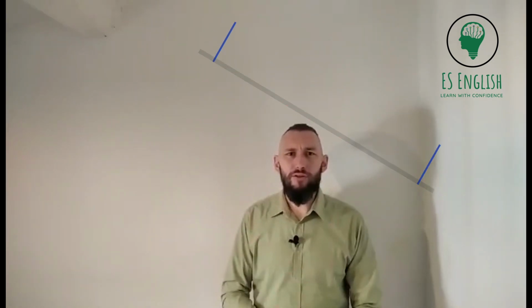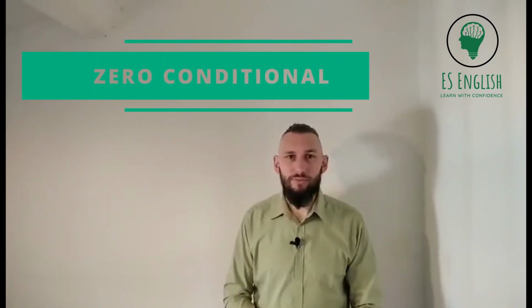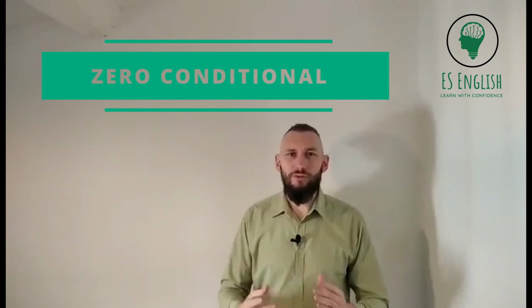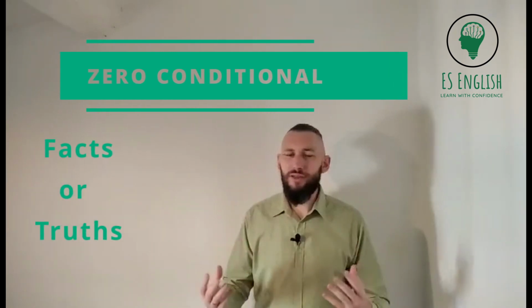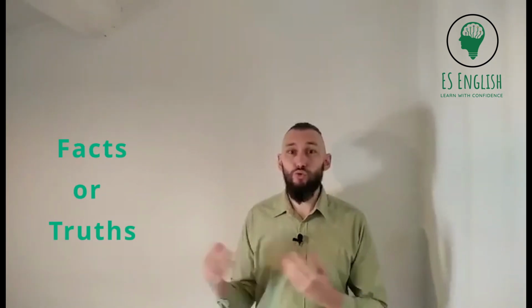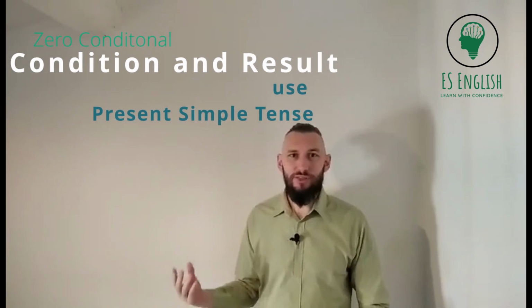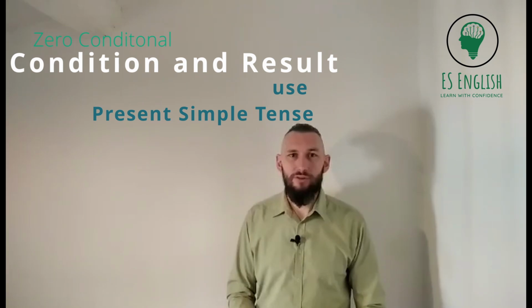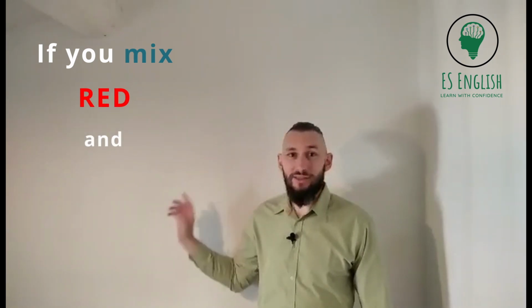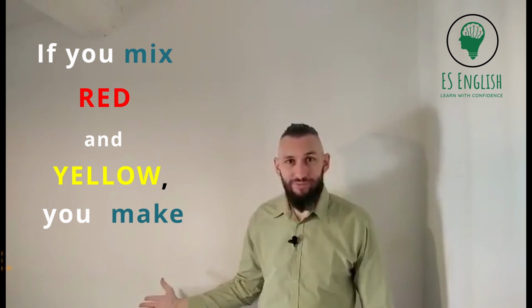So let's have a look firstly at the zero conditional. Now this one is used to define facts or truths, and we use the present simple tense with these. So, for example, if you mix red and yellow, you make orange.